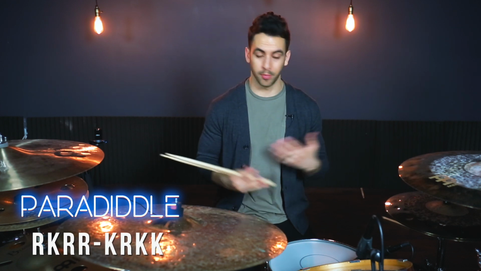So let's start off with the paradiddle. Traditionally, the paradiddle is just right, left, right, and then left, right, left, left. Well, what happens when we substitute out every single one of the left-hand notes with a kick drum? Now we've got something completely new.